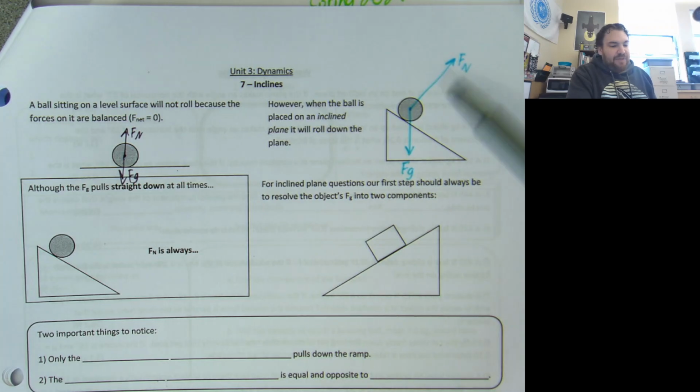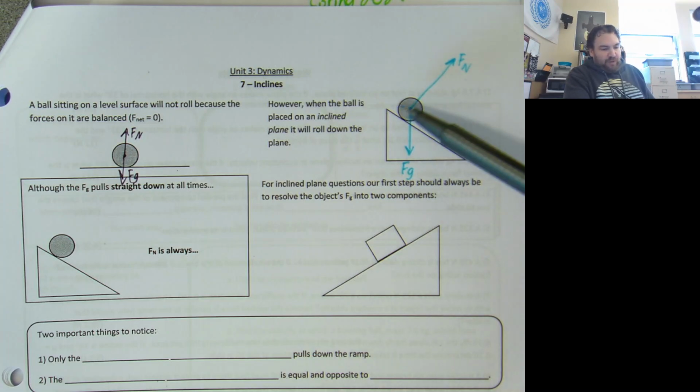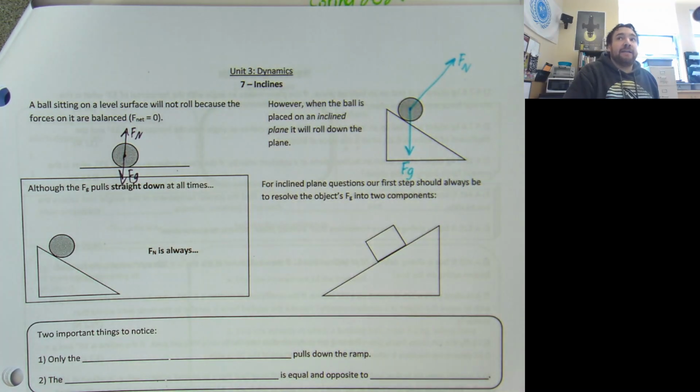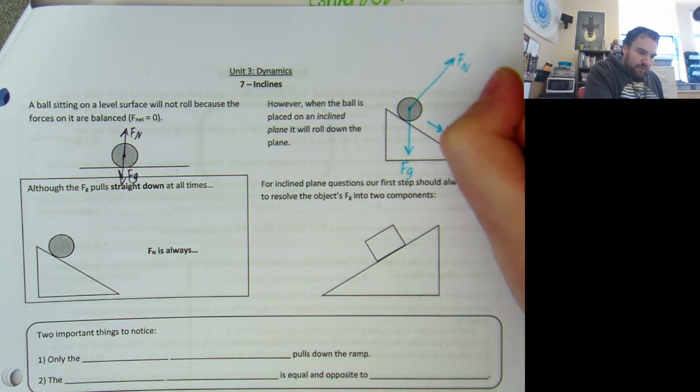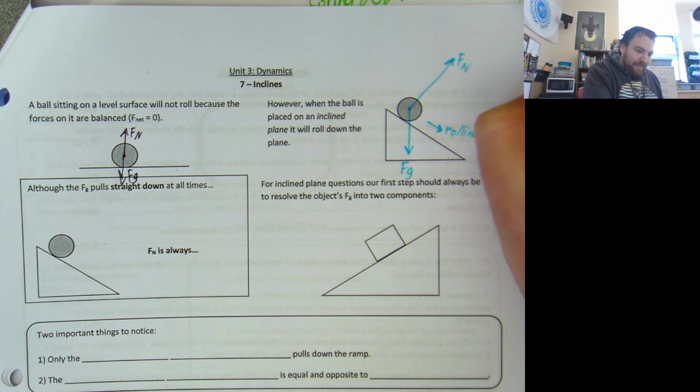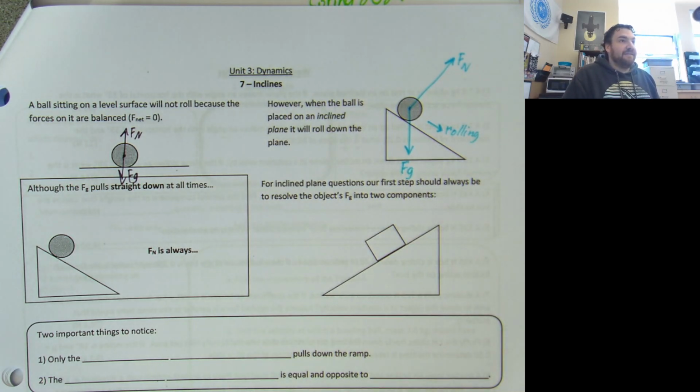And yet somehow this ball doesn't get launched off the incline. It doesn't get sucked into the table. It slides down or rolls down the incline. So we have to be able to figure out what's happening here.